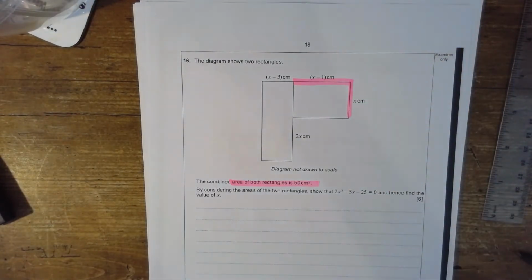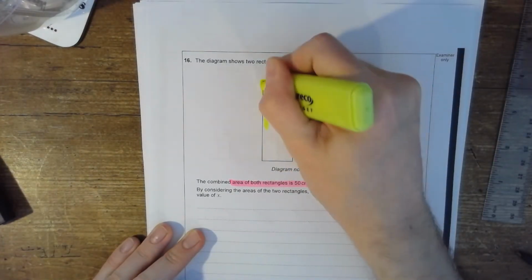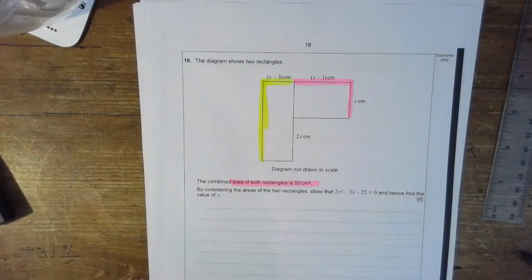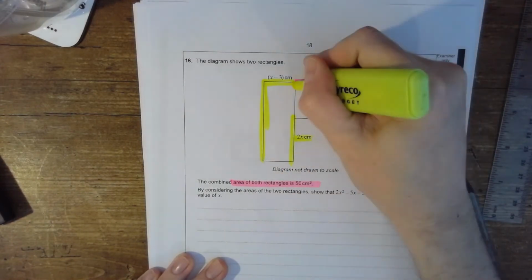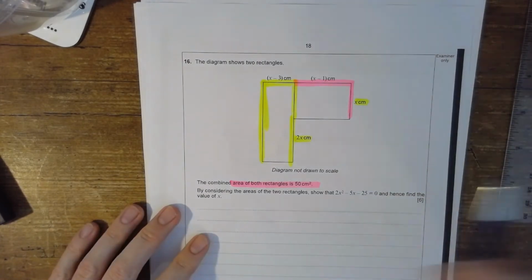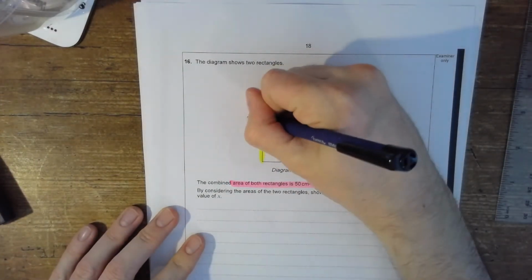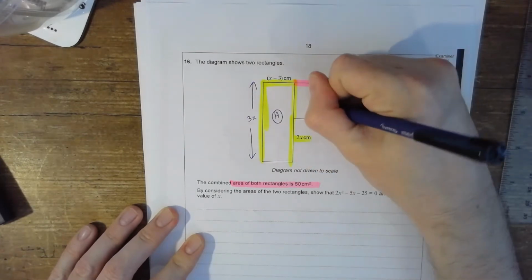But this one here, if I look at the width, it's x minus 3, but I don't actually know what this long line here is. They haven't told me what it is. However, I do know that this bit here is 2x, and I know what this bit here is, x. So this whole length here must be 3x. Okay, I'm going to call this A and this B.